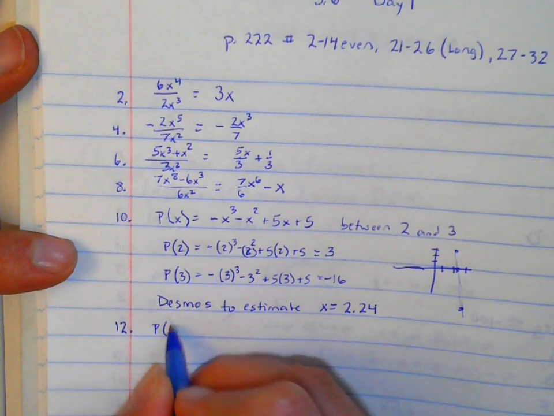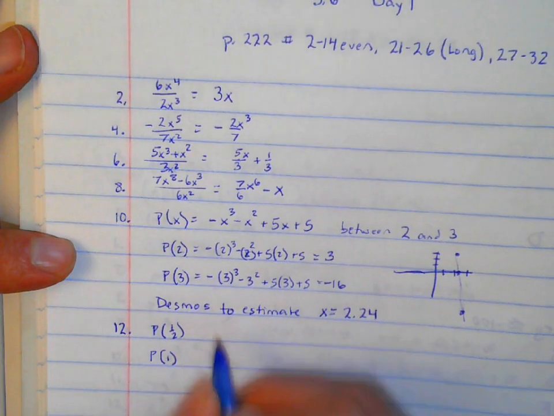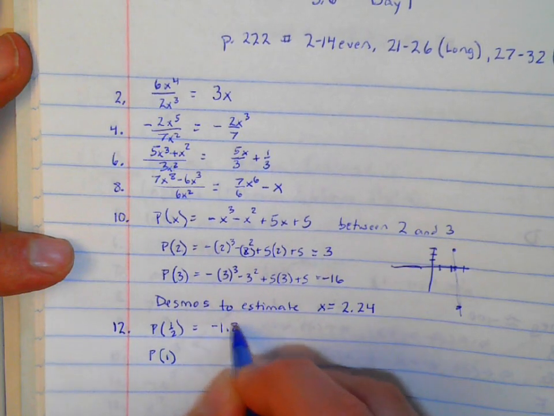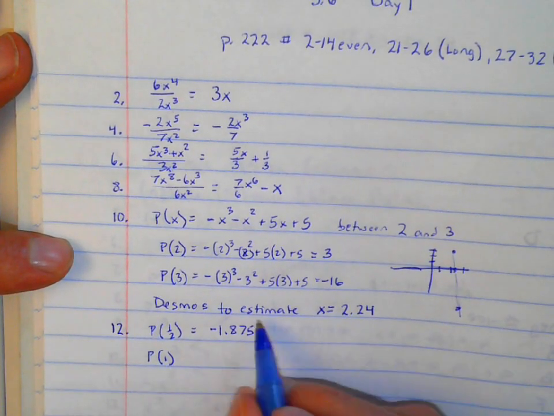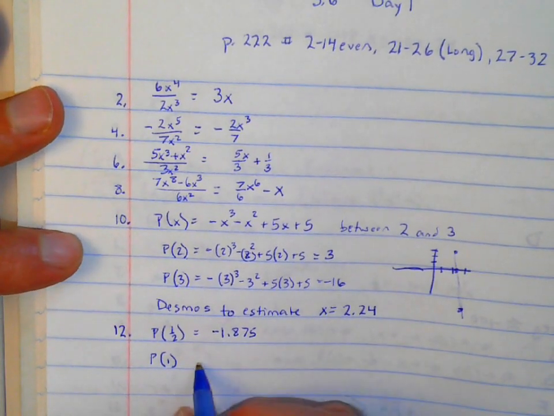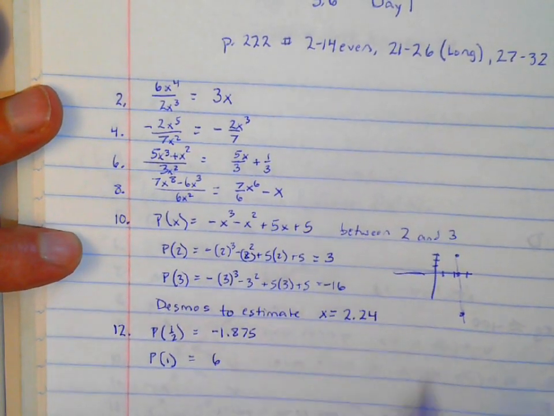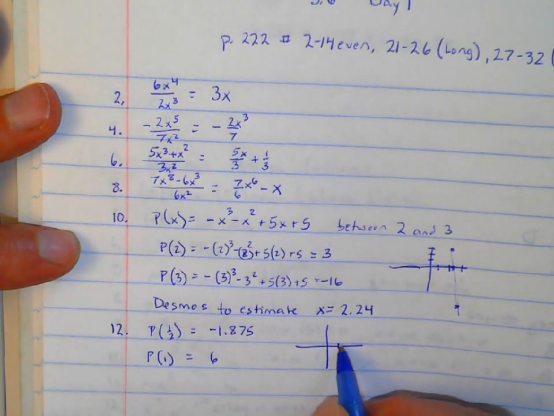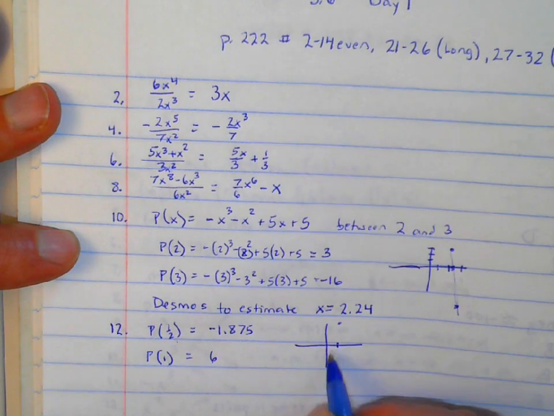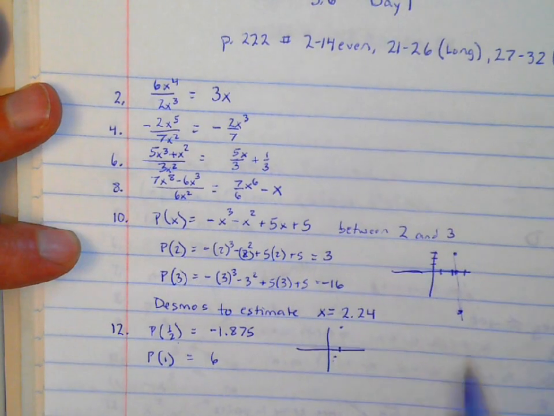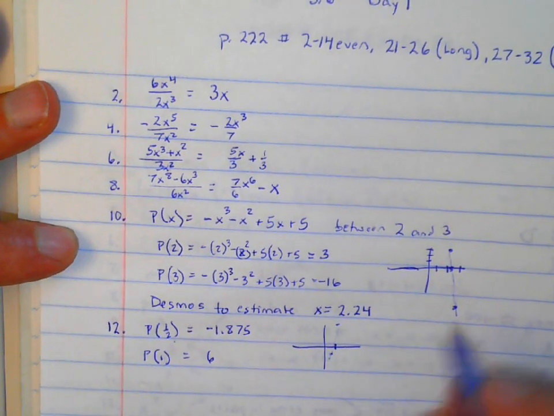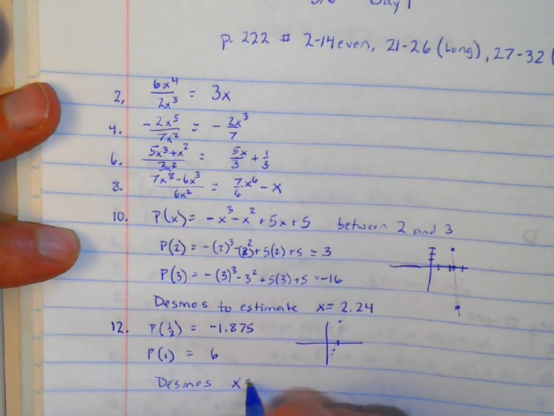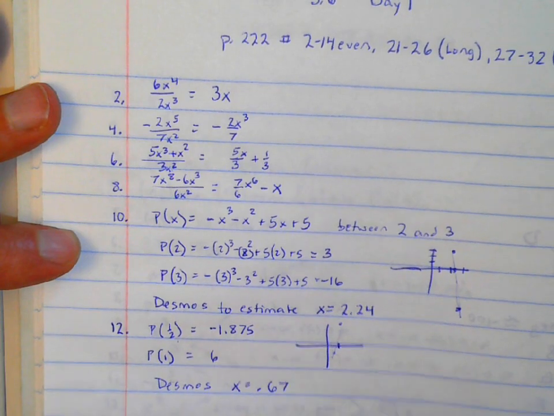If I find p of 1/2 and p of 1, if I plug that 1/2 in there, I get negative 1.875. And if I plug a 1 into the p of x function that's given to you there, I get 6. So in this graph, if this is 1, it'd be at 6, and at 1/2 it'd be at negative 1 point something. So somewhere between there has to be a 0. And on Desmos, if you type it in, you'll get an x-intercept at 0.67.